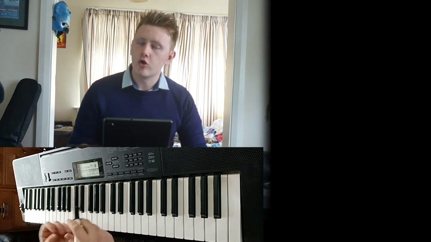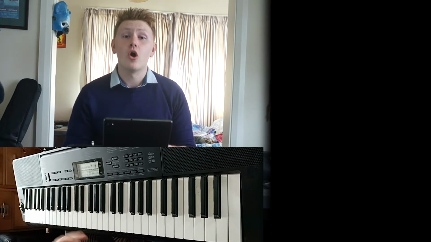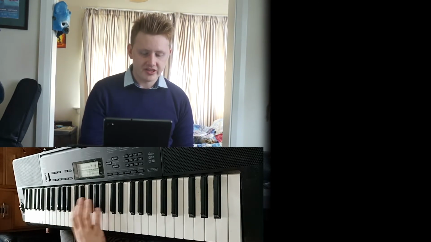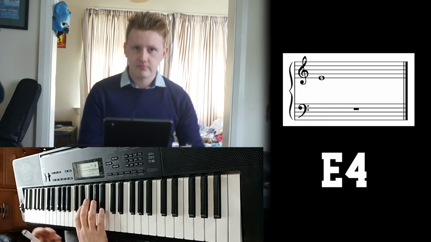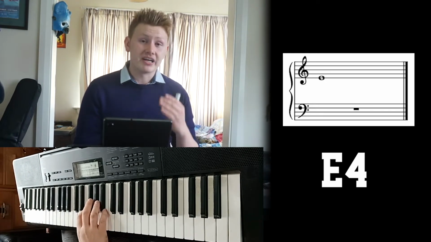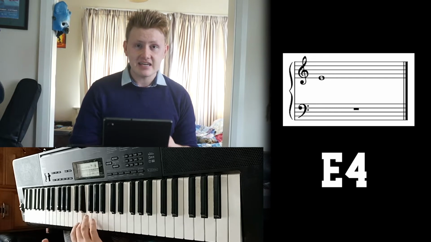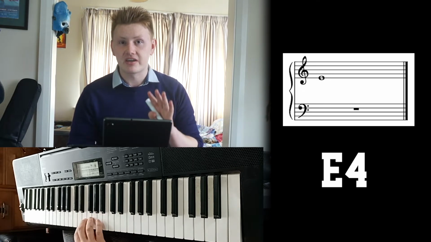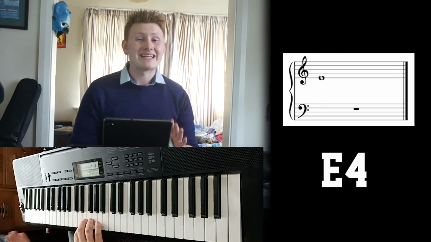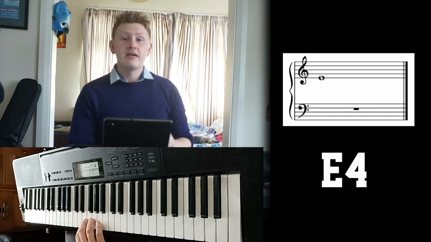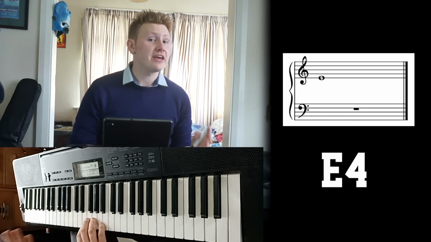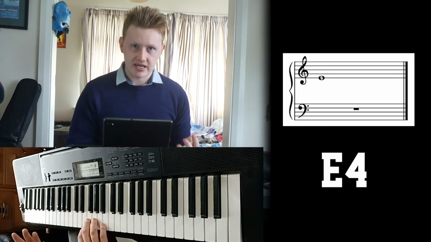So if we were to go up in thirds on the treble clef, we would start on this note here, which is an E. But it's specifically the E that you would find in the middle of the keyboard, which is also referred to as E4, because it is the fourth E that you will find on most keyboards.